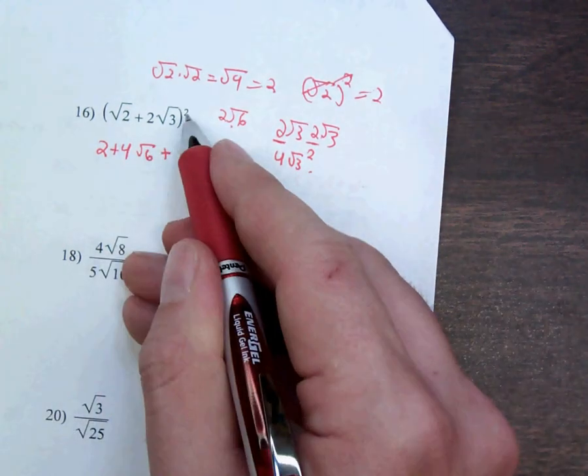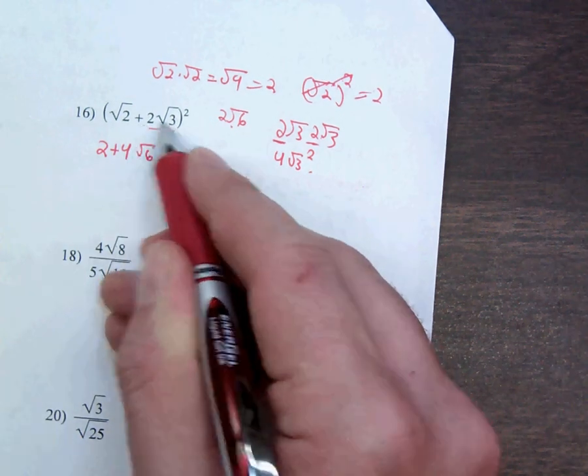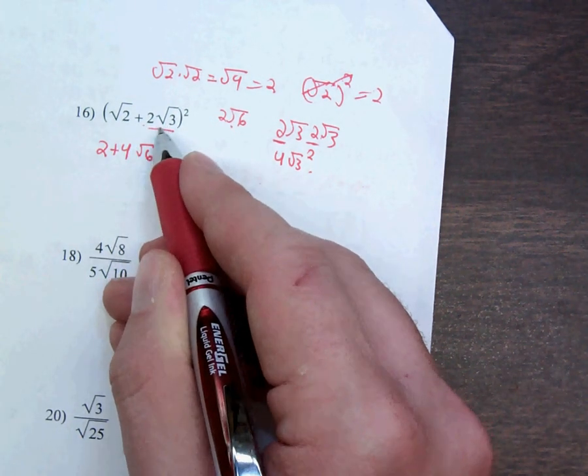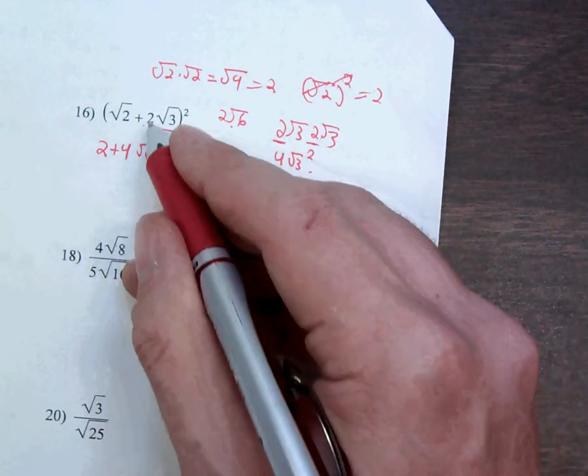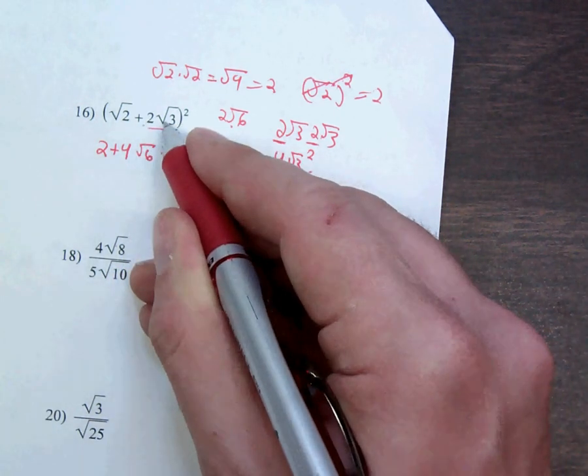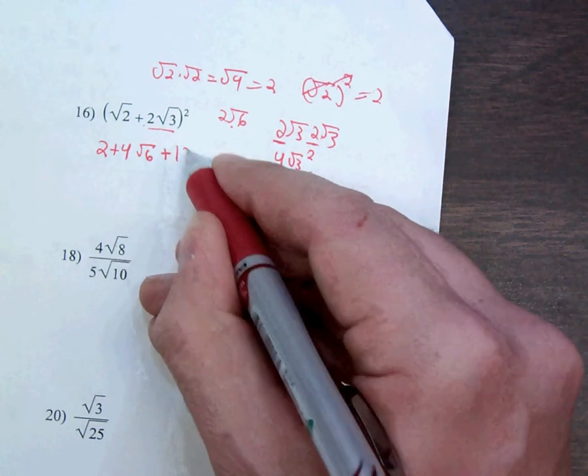So when I look at this, 2 square root of 3 times 2 square root of 3, this is not a binomial. We don't have to do any sort of trick on it. It's just 4 times 3. 2 times 2 is 4. Square root of 3 times square root of 3 is 3. 4 times 3 is 12.